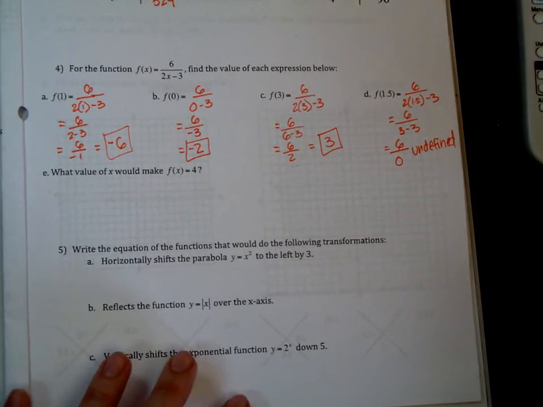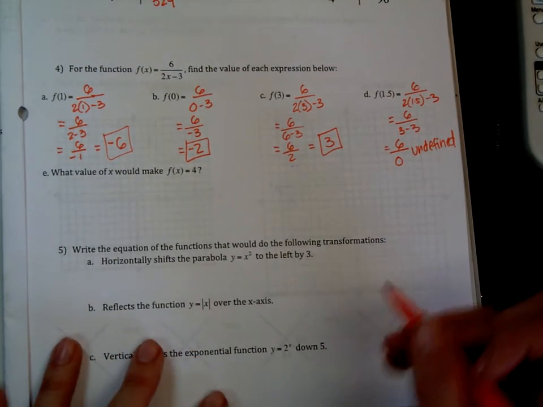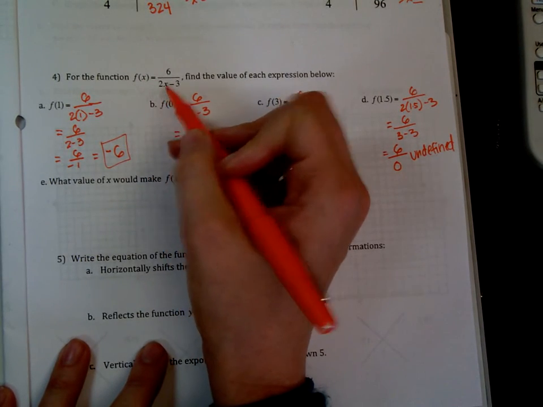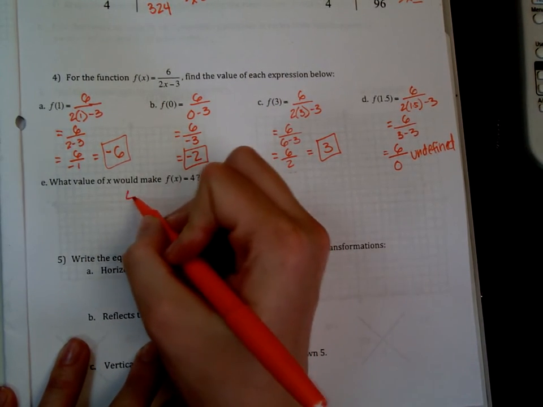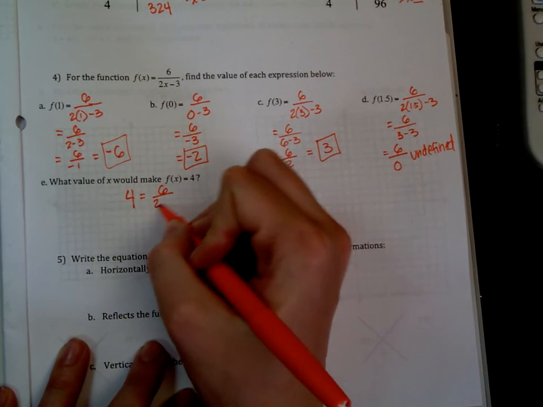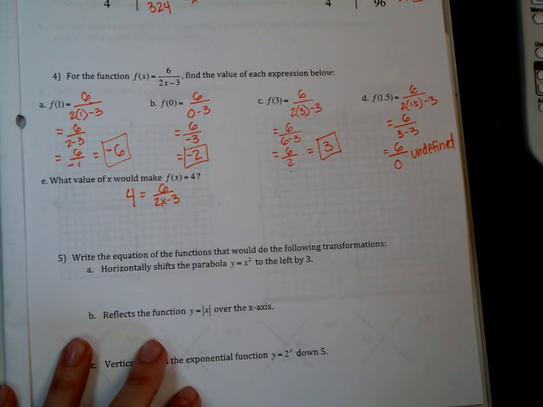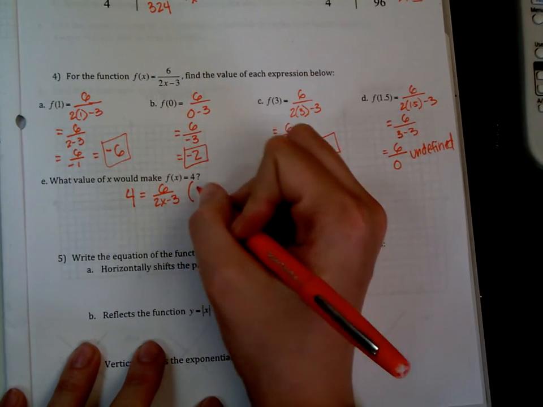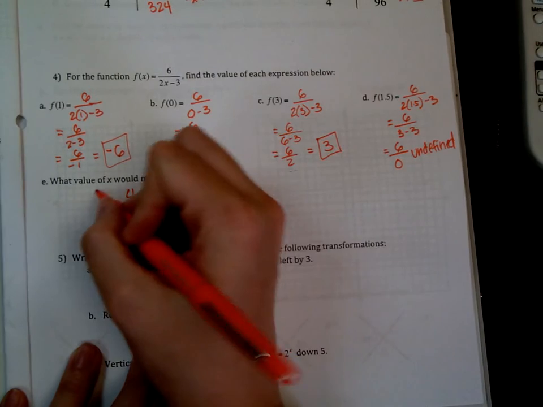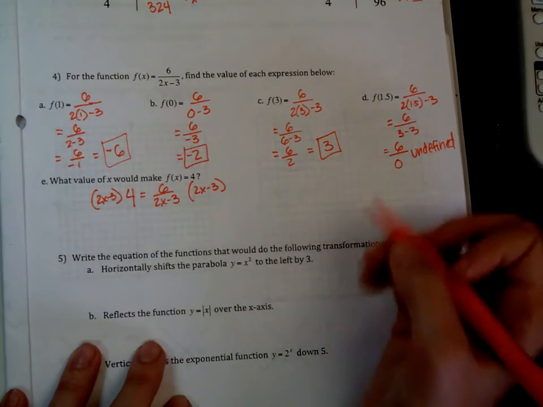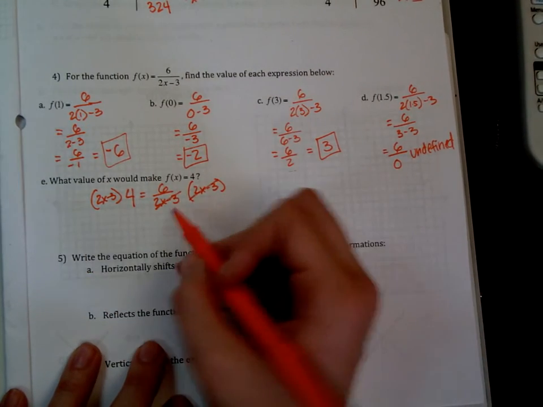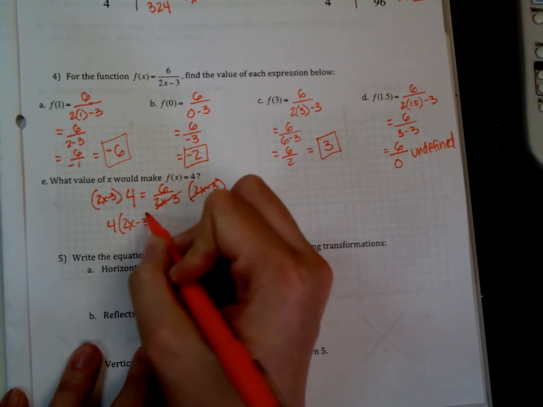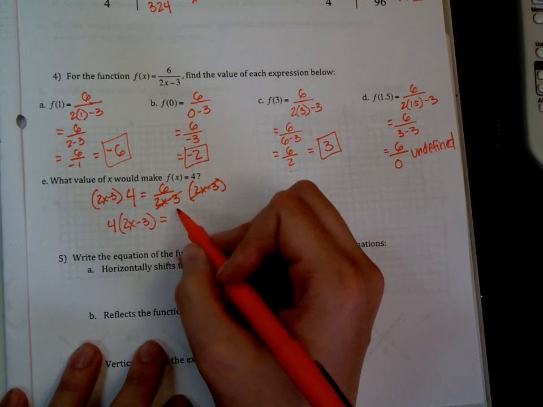What value of x would make f of x equal 4? So we want f of x to be 4, and we want to know what x is. So I'll make the equation. 4 equals 6 over 2x minus 3. So right now we're dividing by 2x minus 3. So I'm going to multiply both sides times 2x minus 3. That'll cancel out the division. So I'm left with 4 times 2x minus 3 equals 6.